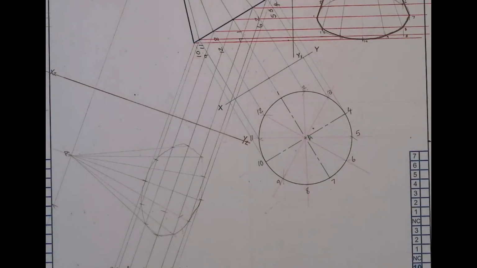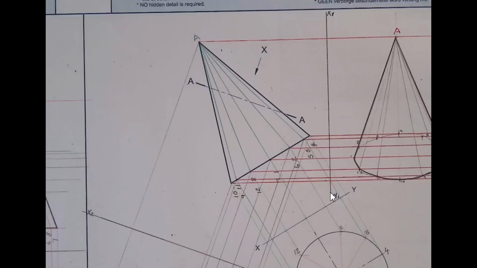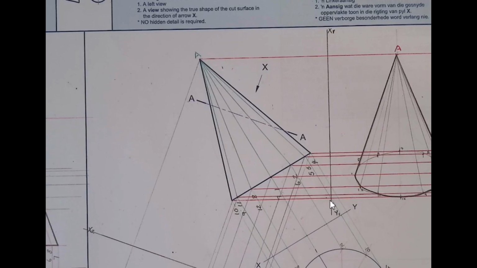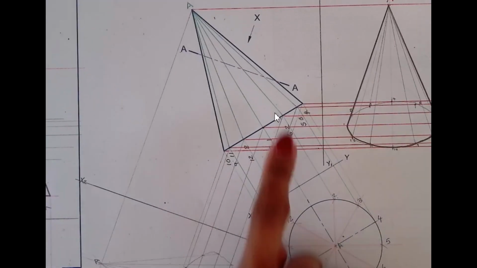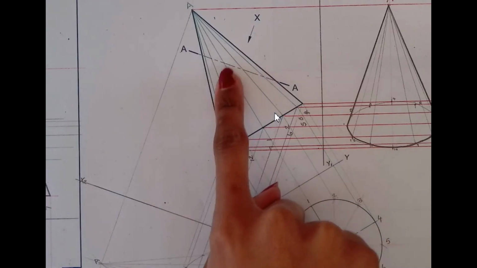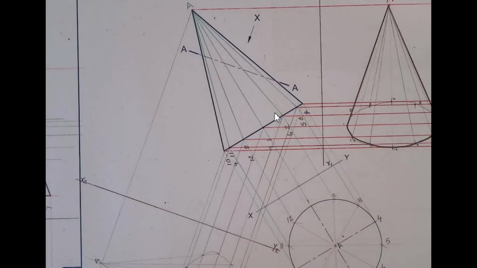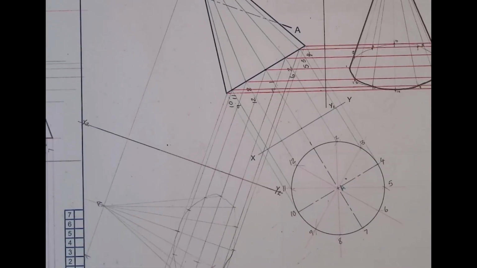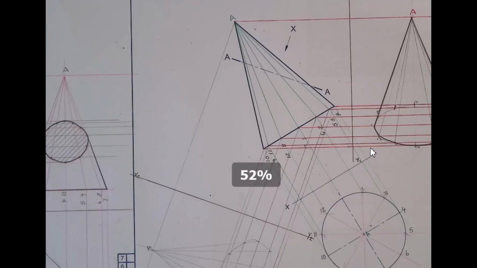Yeah. So all of the points have been joined at A. Now what we need to do is go back to our instructions and reread what they were saying. They were saying that we should draw a view showing the true shape of the cut surface. So it means that even these projections need now to be transferred down. Now that we brought the base down, we have gotten how our shape will look. Now we need to bring the projection lines down.